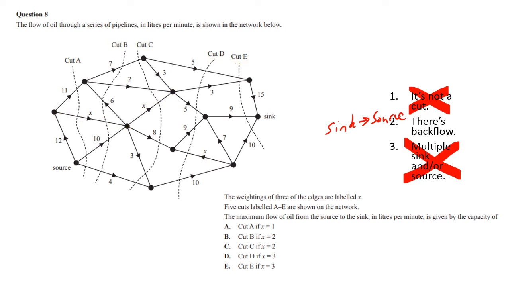So let's start with cut A. And for cut A, X equals 1. So we're going to put a 1 here. Source to sink, source to sink, source to sink, source to sink. Add all those up. 11 plus 1 is 12, plus 10 is 22, plus 4 is 26. So far that's our winner because it's the only one we've checked. Let's try cut B.